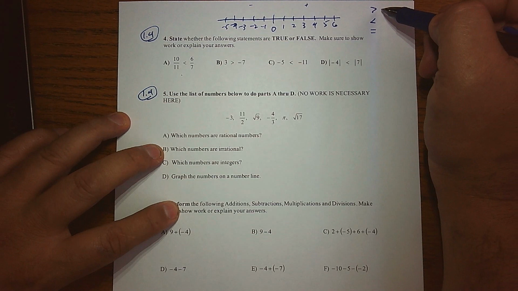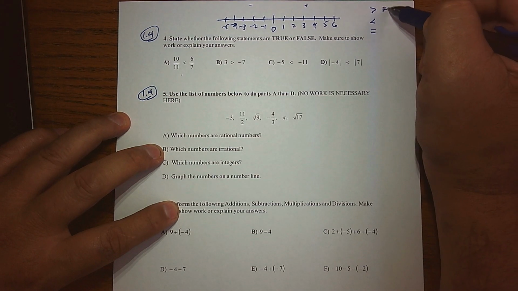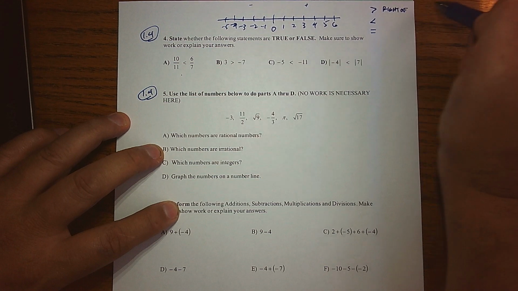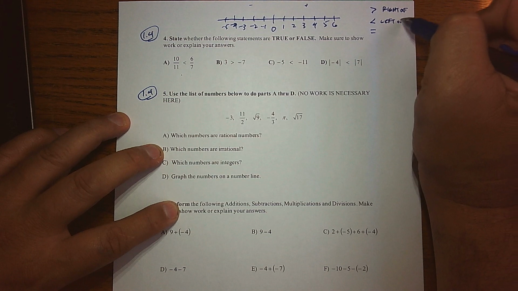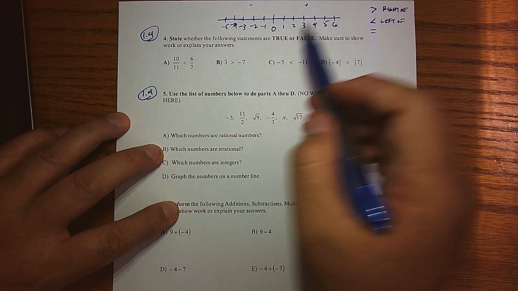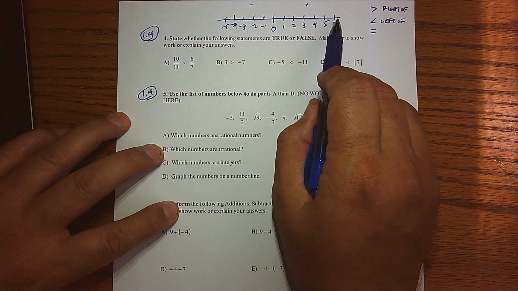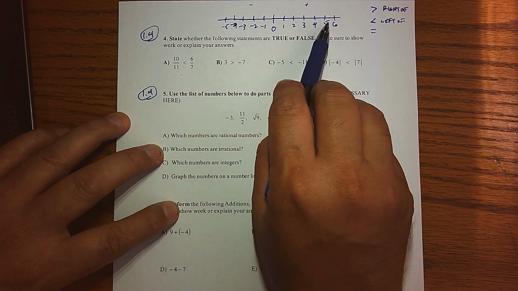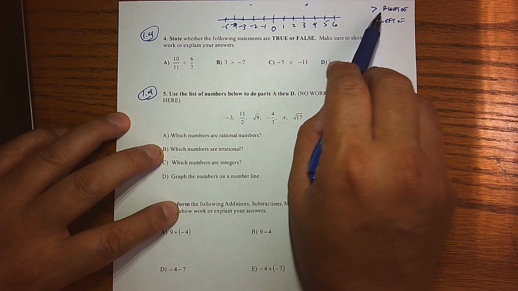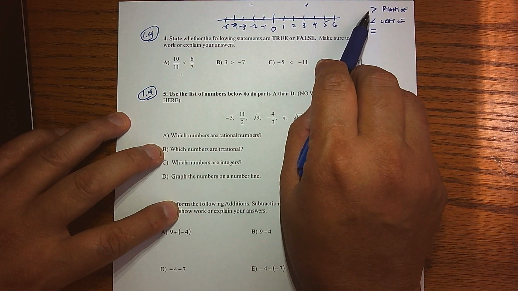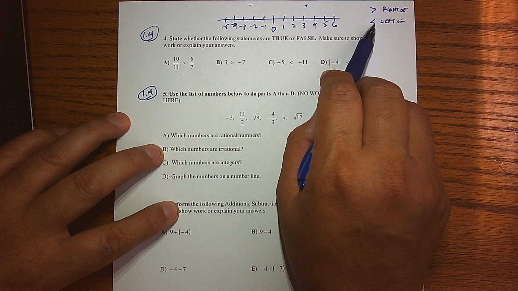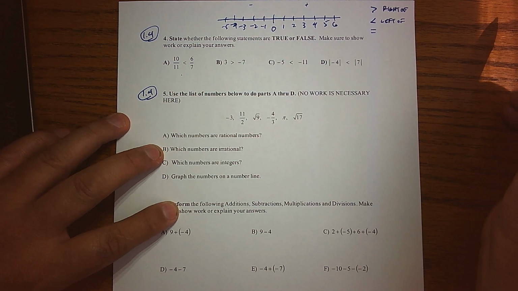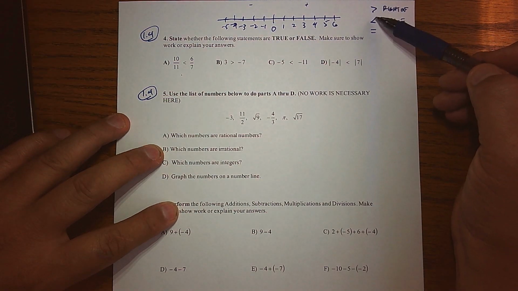So let me go ahead and redirect you. I know we say greater than, but what it really means is that we're to the right of. And less than really means to the left of. Because that's actually what's happening when we order our number line. We're talking about position, left and right. If you're to the right of a number, you're greater than that number. If you're to the left of a number, you're less than. That's really what's happening, even though we say greater than or less than.